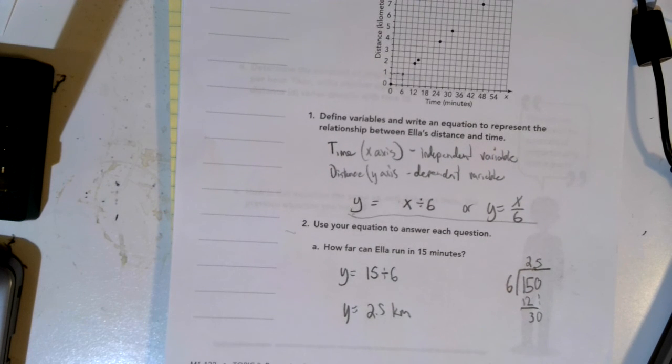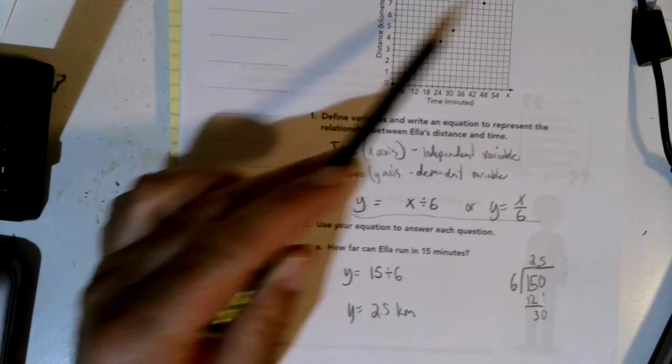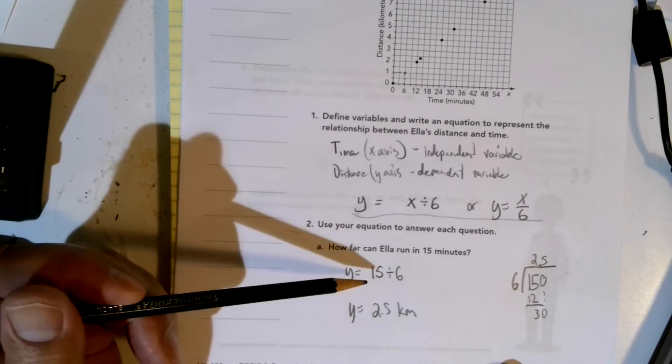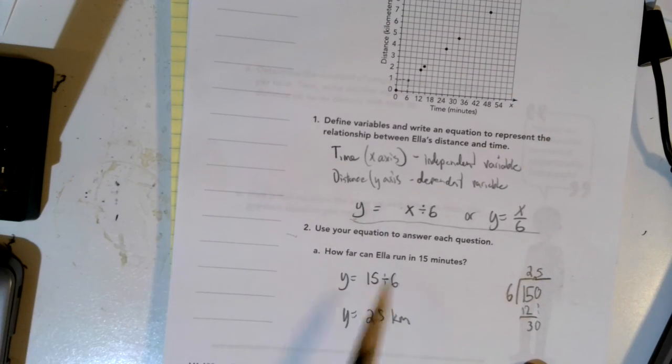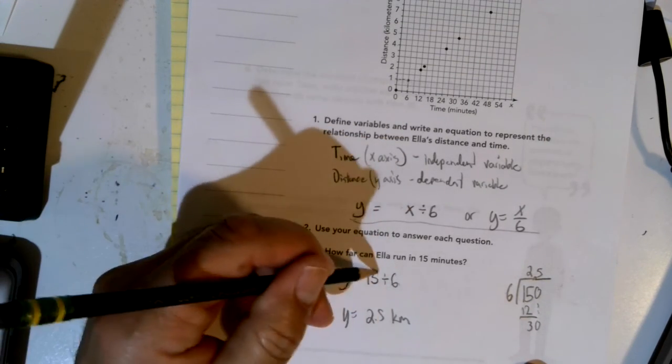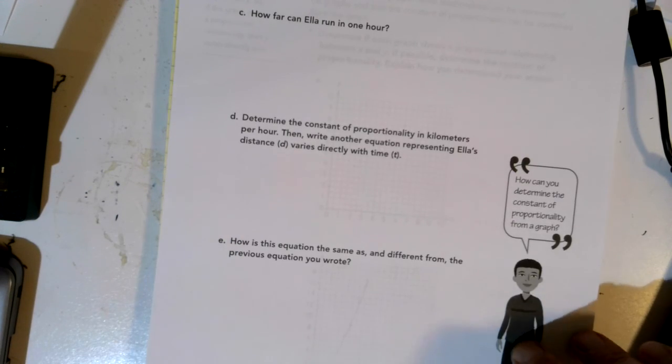And that's how we would find that out using the equation. All we did was take our equation that we figured out from our data, and when we knew the number of minutes, we plugged it in, 15 for x, okay? And then we got 2.5 kilometers. Let's move on to question B.